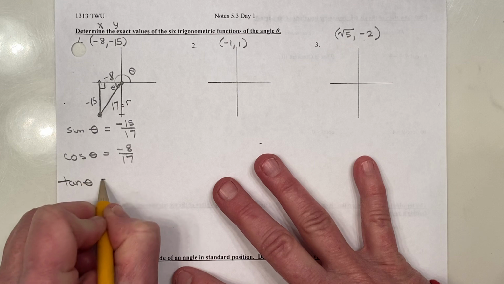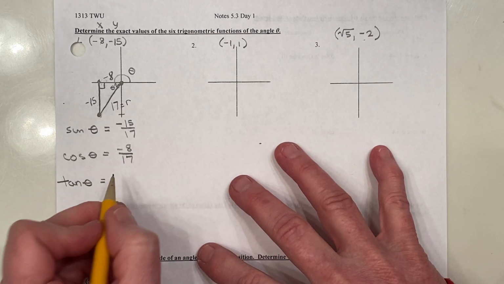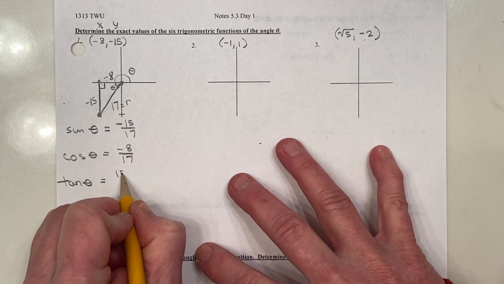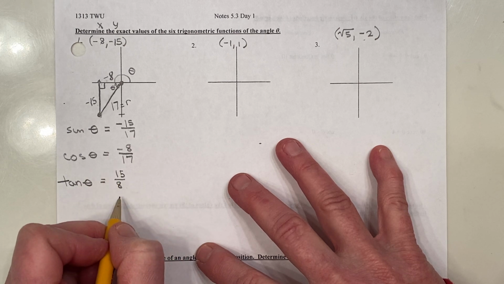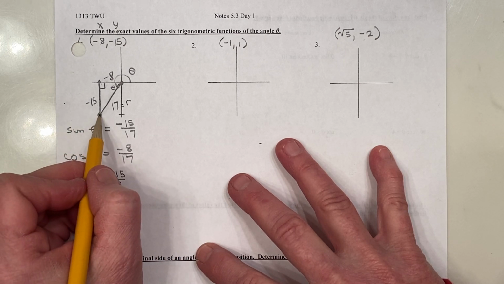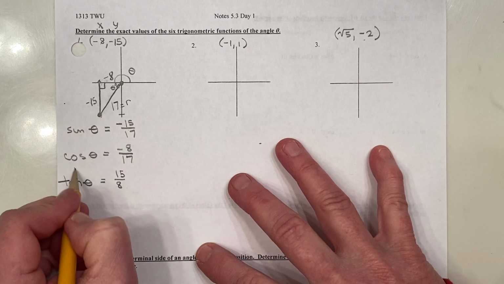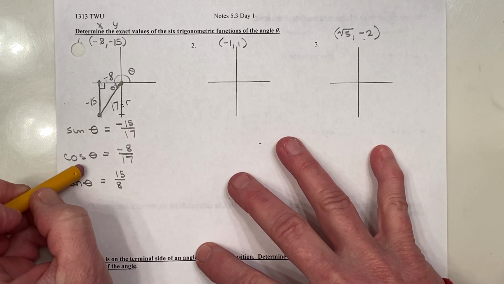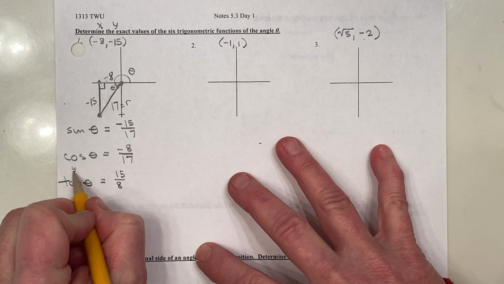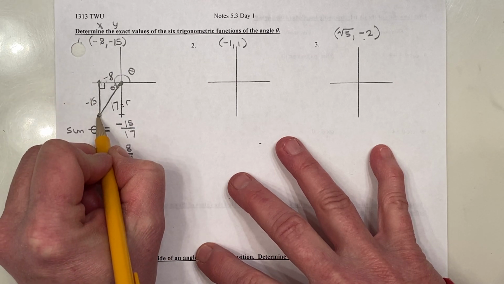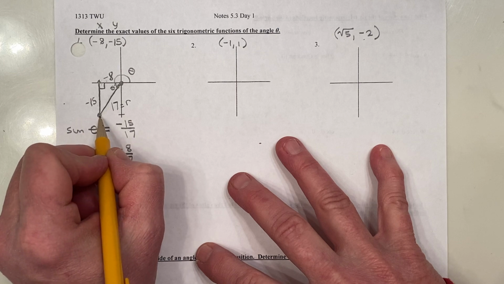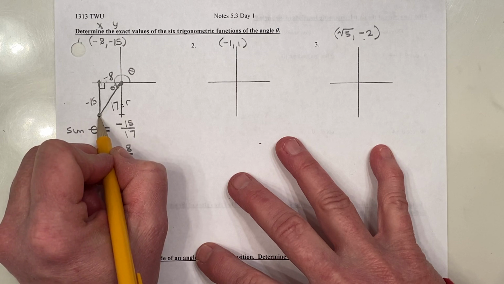All right, what about the tangent of theta? Well, that's opposite over adjacent, so that's going to be -15 over -8, but I'm not going to bother writing down the 2 negatives. Does it make sense that the tangent ratio, which is y over x, is positive? Yeah, because if I have 2 coordinates that are both negative and I divide, I'm going to get a positive number. So I would have to be in quadrant 3.